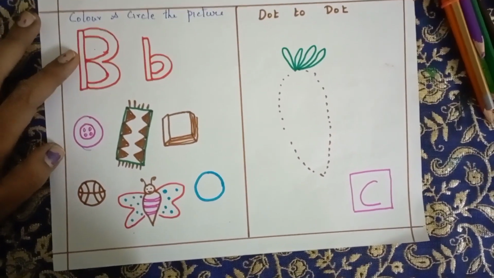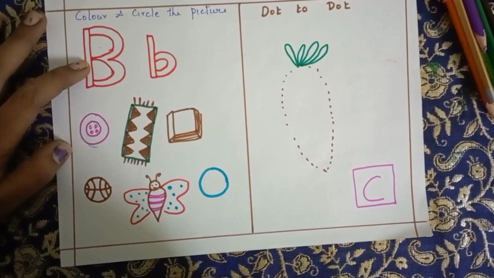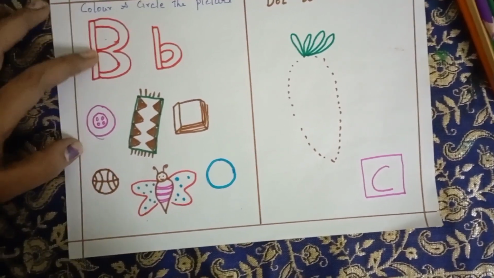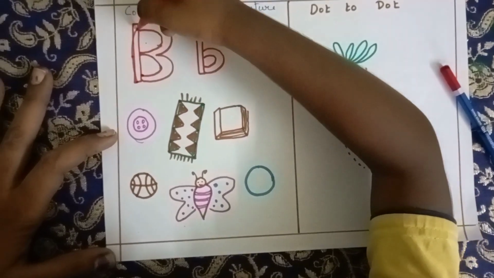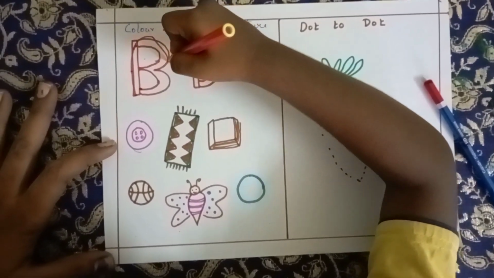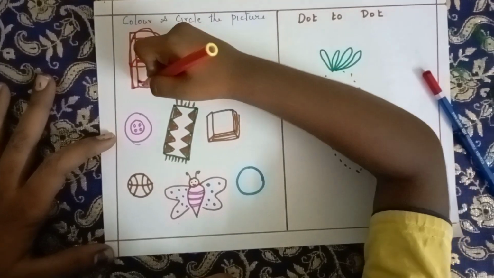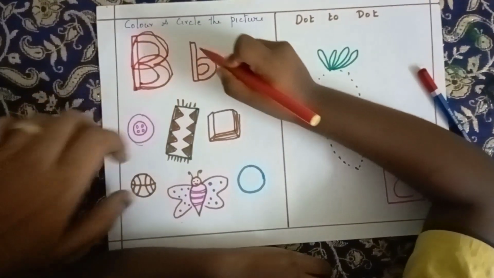Next, what letter is this, baby? B. Okay, now you have to color the letter B. Take red color and color B, okay? Okay, small letter B.